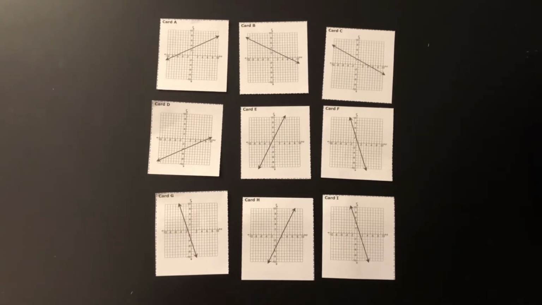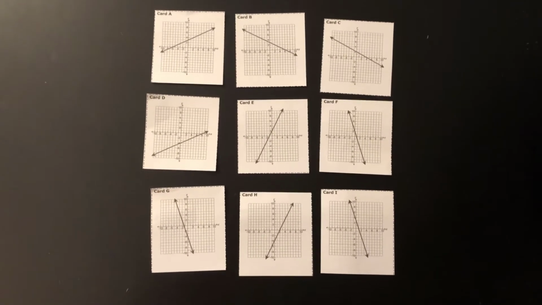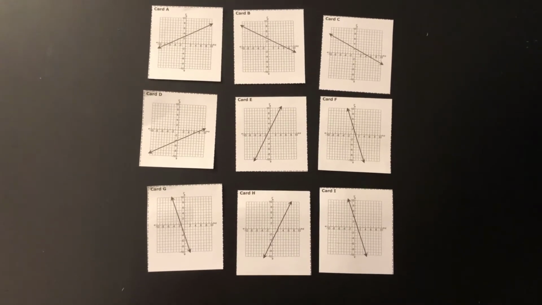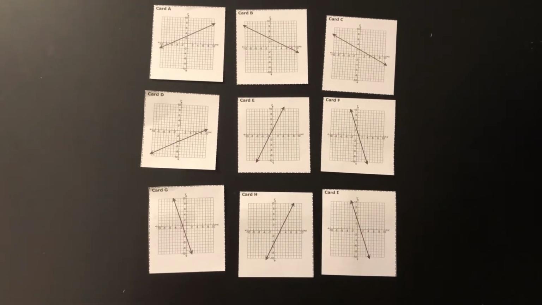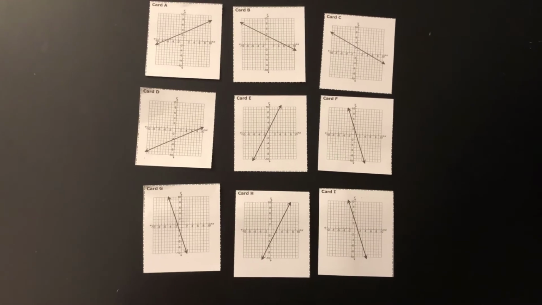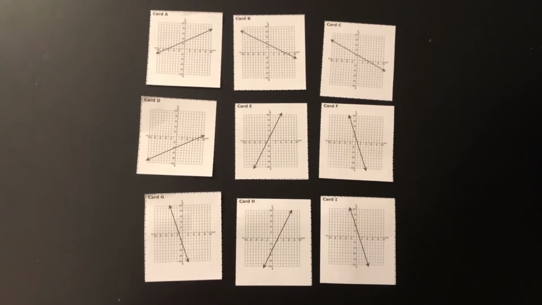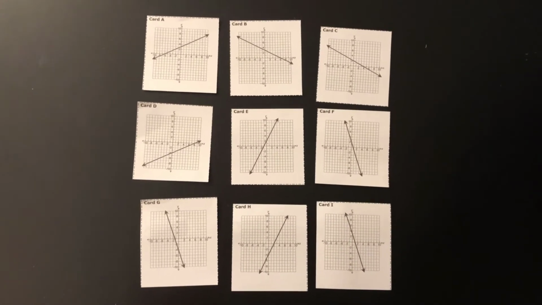First thing I want you to do for this assignment is to take all of these cards and cut them out. Make sure they're all cut out. We're going to sort them, and in order to do that, we'll need to have them cut out. So do that first, and then come back and we'll continue the lesson.